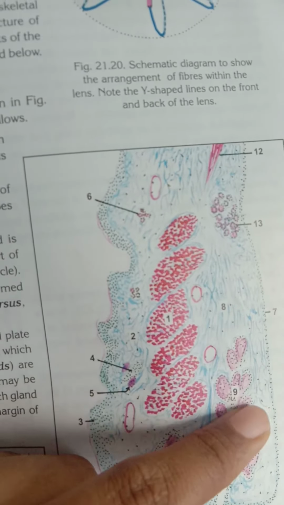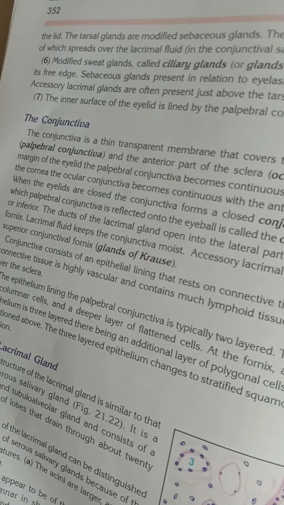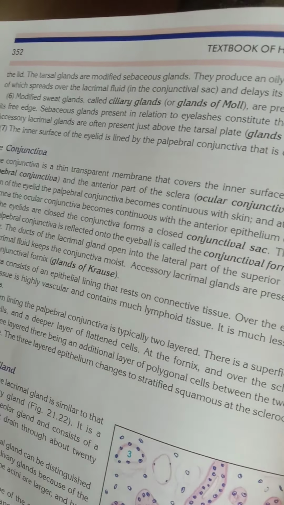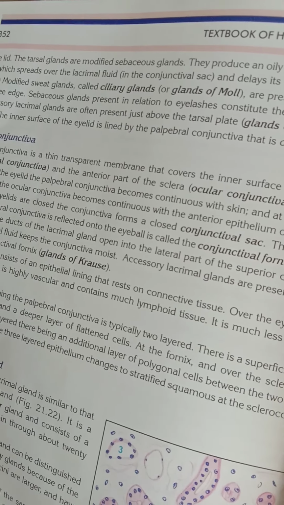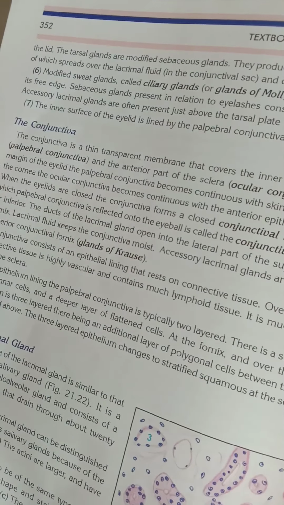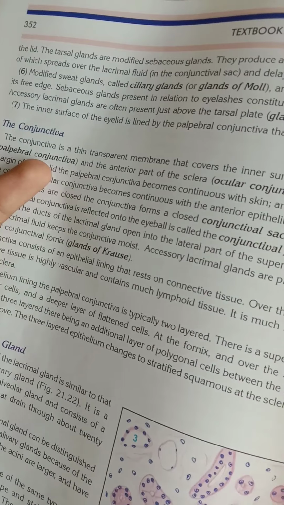So this is the tarsal plate, right? Above this we have one gland that is known as the glands of Wolfring. And next, the inner surface of the eyelid is lined by palpebral conjunctiva. We know this. So the conjunctiva, as I said, is divided into the palpebral conjunctiva and also the ocular conjunctiva.